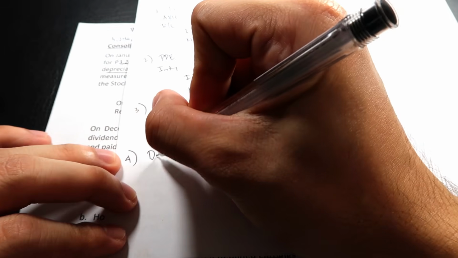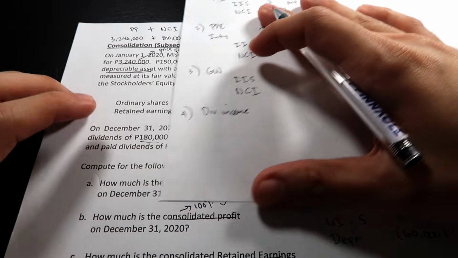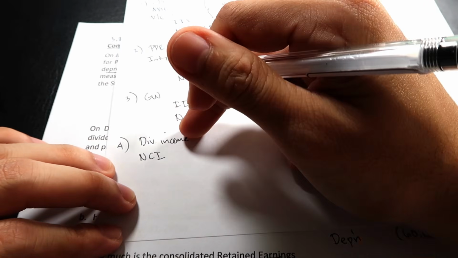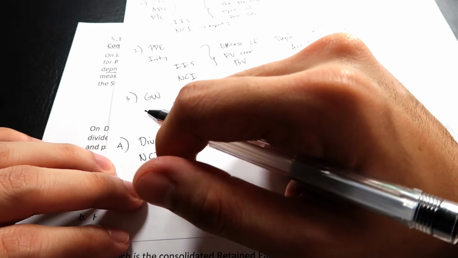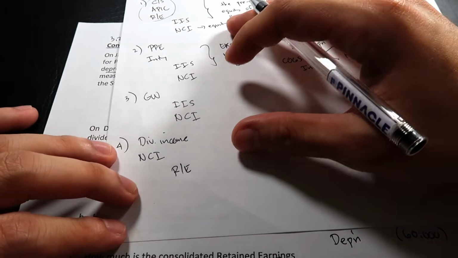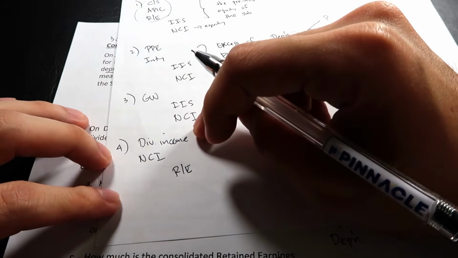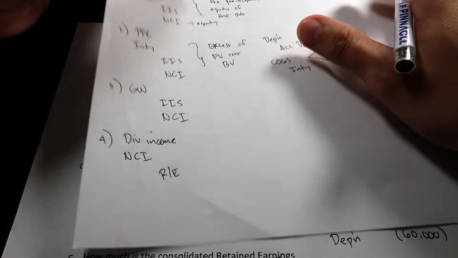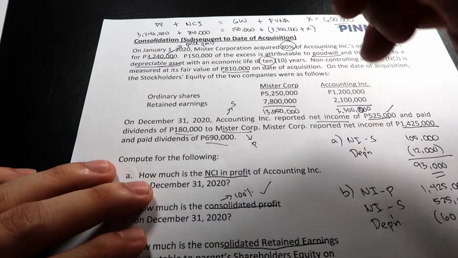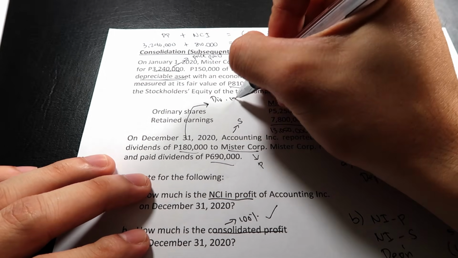Okay, so we remove the dividend. Dividend income. Don't put an amount yet. Later, I'll put it here. Okay? And then, debit NCI. Okay, this dividend income is at 80%. This NCI is at 20%. We credit retained earnings. Okay, so I will put all the working paper entries we encounter in this sheet. Okay, debit dividend income, debit NCI, credit retained earnings. Let's put it here in the problem. So 180,000. Let's put the entry. Debit dividend income.